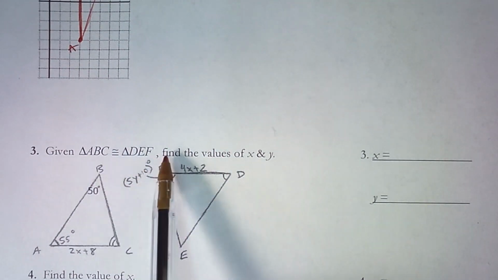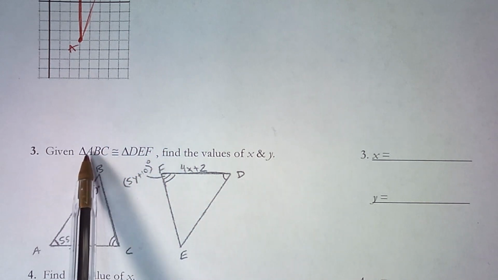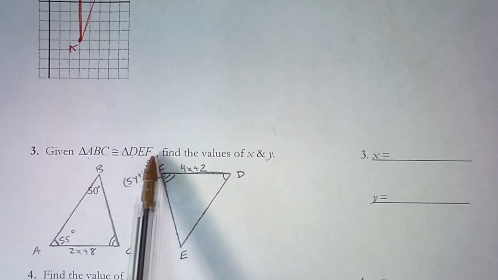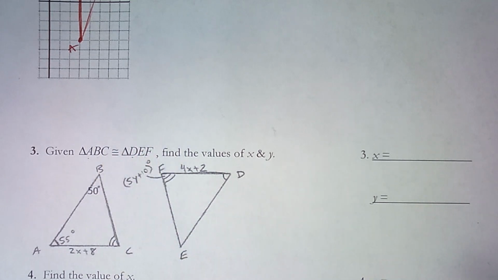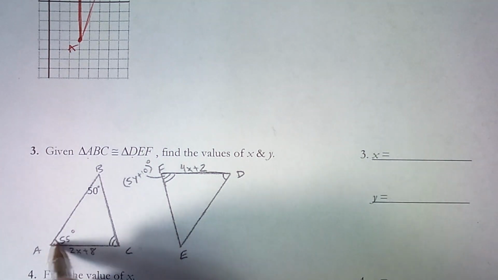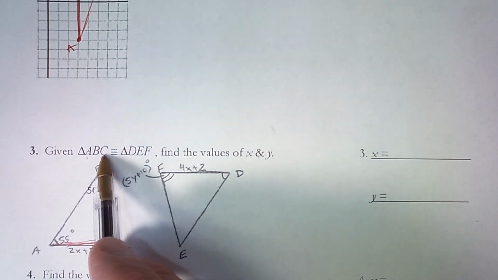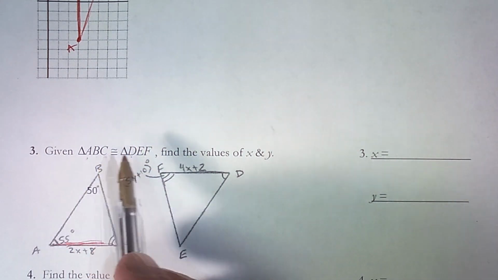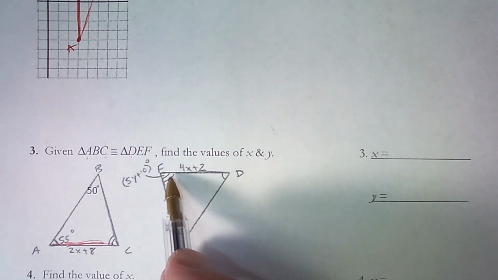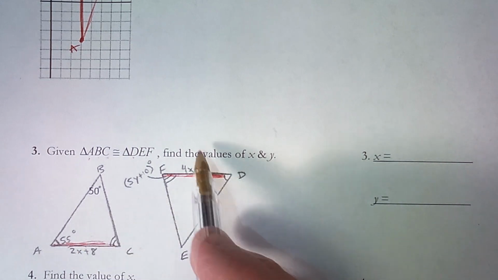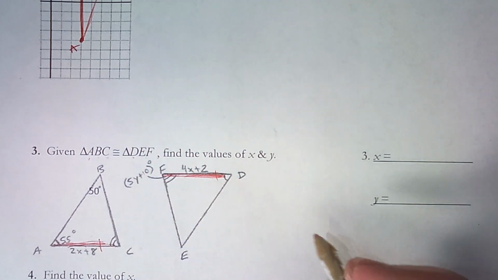Given that these two triangles are congruent, and it's in corresponding order, A corresponds with D, B with E, and C with F, find the values of X and Y. All right, so X is on this side right here, on side AC. So that's the first and last letters, which means it corresponds with the first and last letters here, D, F. So these two sides correspond with each other. So that means that on these congruent triangles, these two sides are congruent.